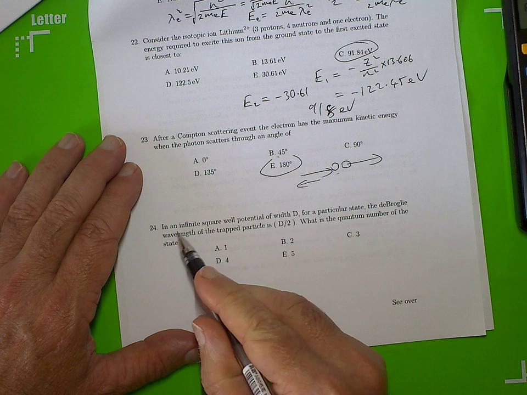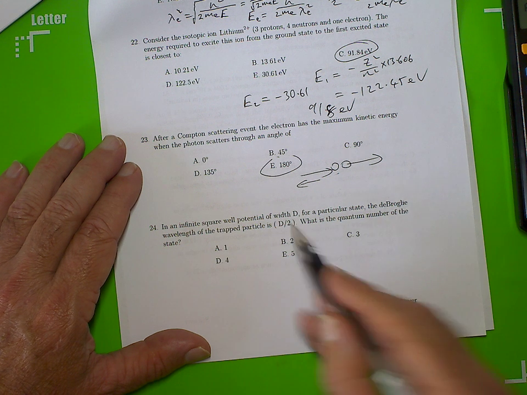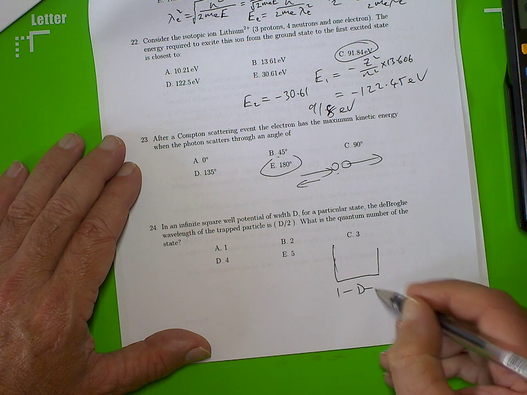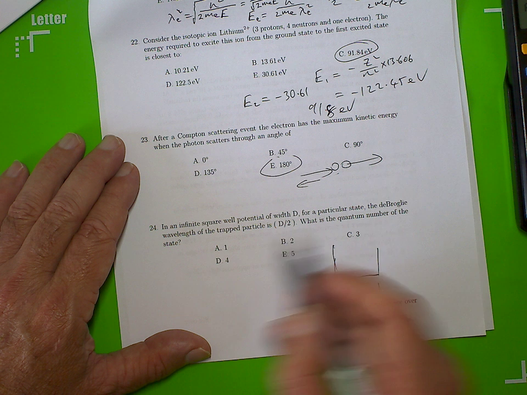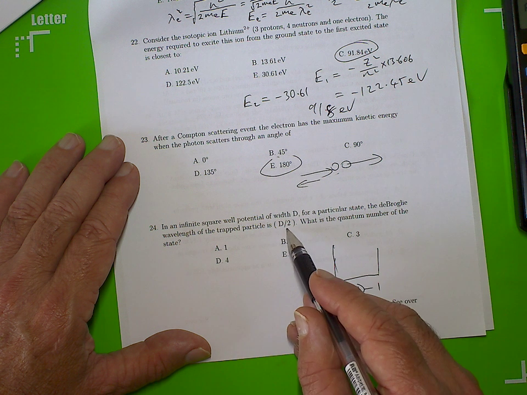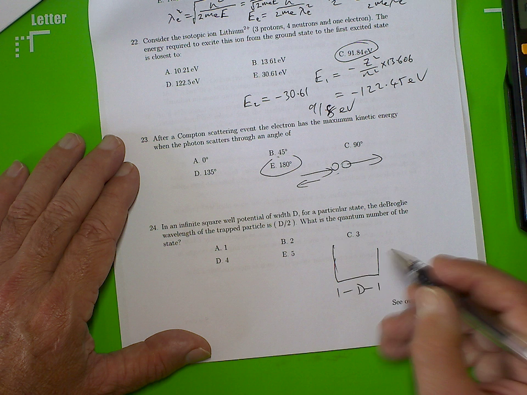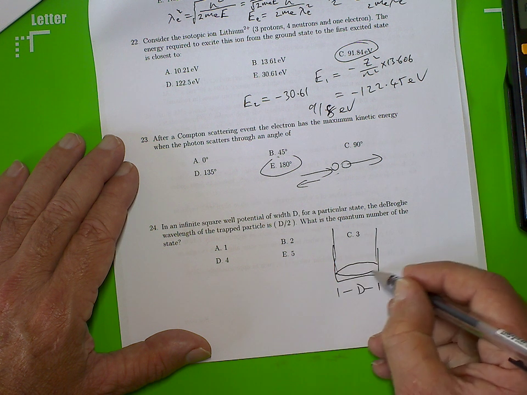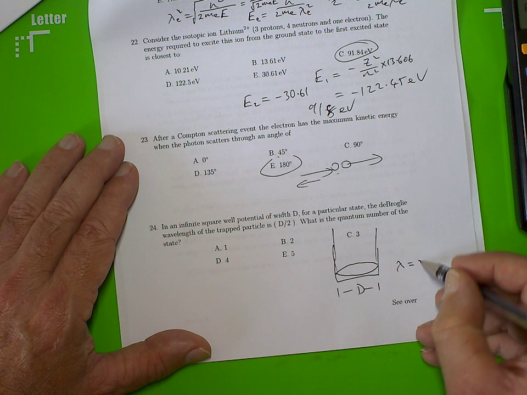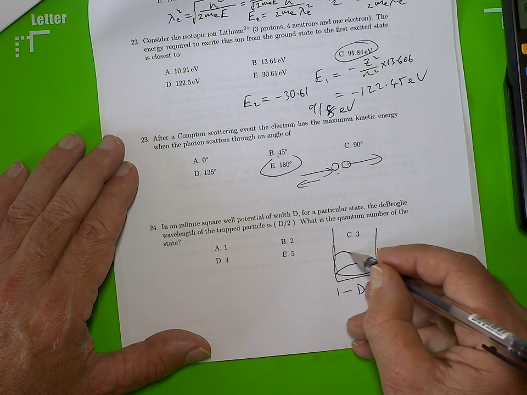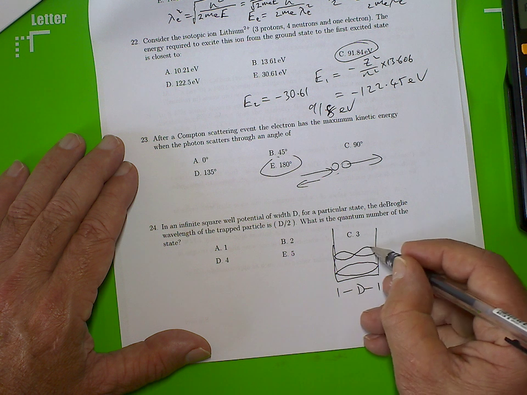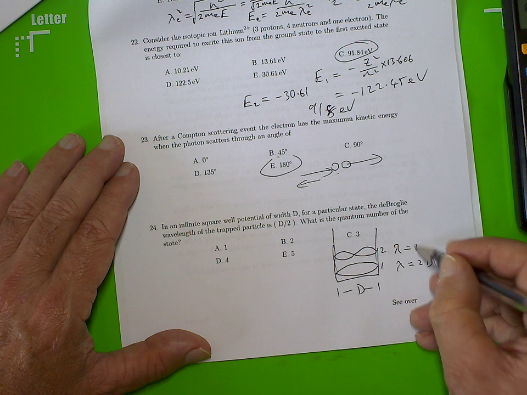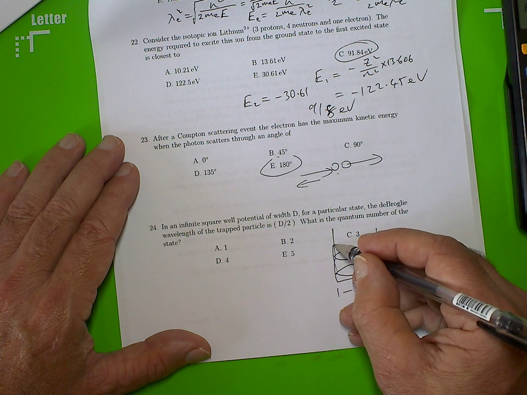Okay, in an infinite square well potential of width d, the de Broglie wavelength of the trapped particle is d on 2. What is the quantum number of this state? Okay, so n equals 1, lambda is 2d. Okay, n equals 2, lambda equals d. N equals 3.